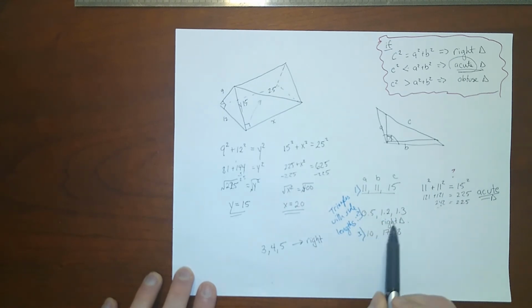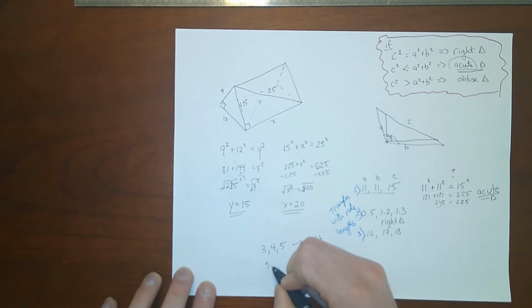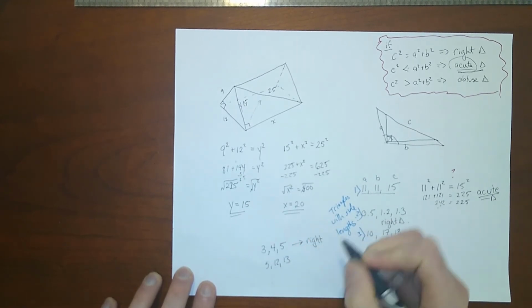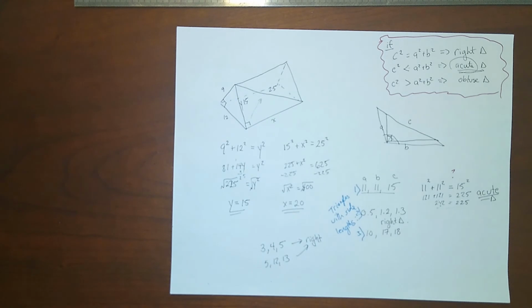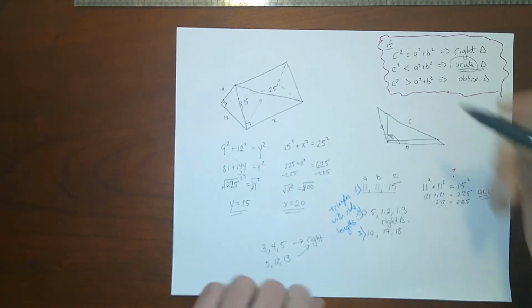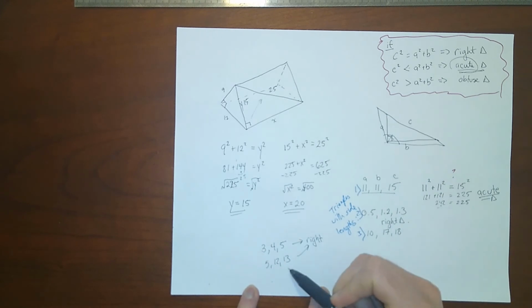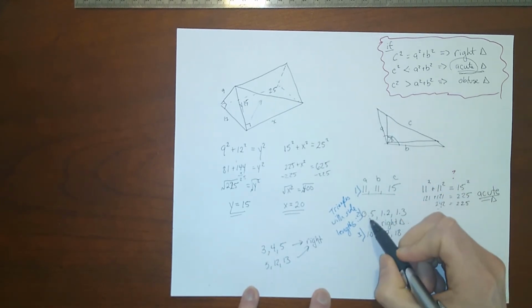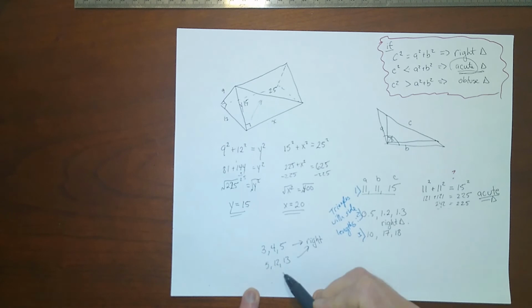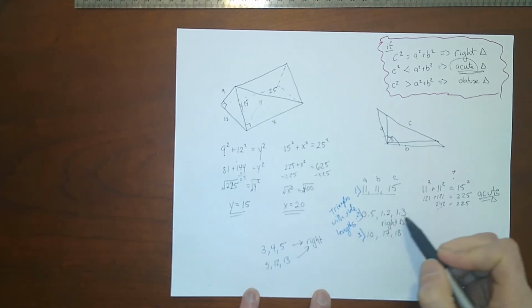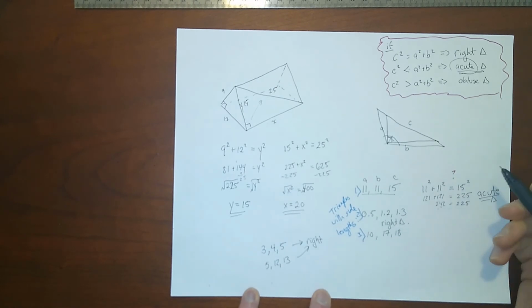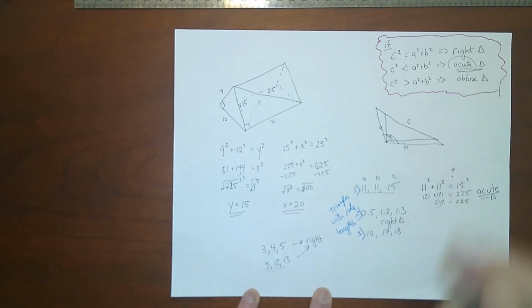Another common one, which pops up a lot, is 5, 12, and 13. That will always be a right triangle in those proportions. And this is just a disguised form of the 5, 12, 13 right triangle, because we have just divided them all by 10, moving the decimal point one place. So we have 0.5, 1.2, and 1.3, but that's basically the same thing as 5, 12, 13 as far as the proportion. They're similar.